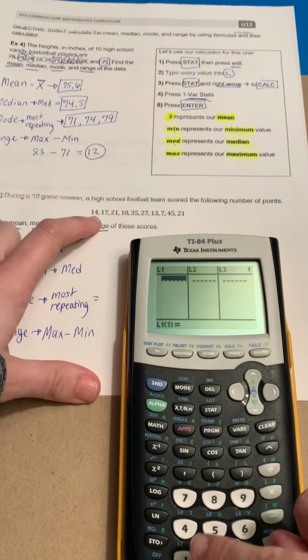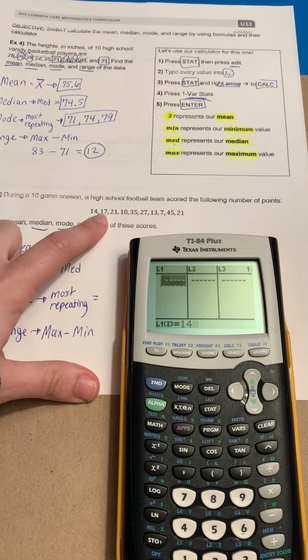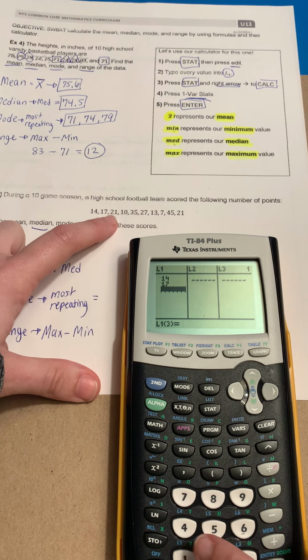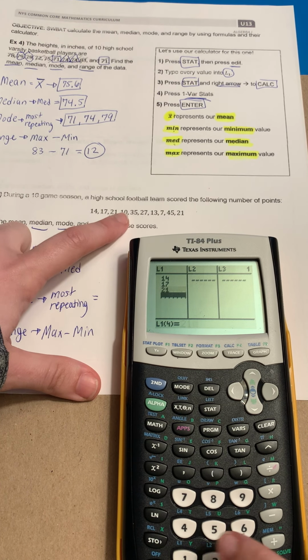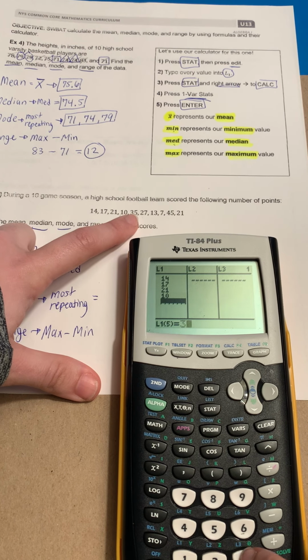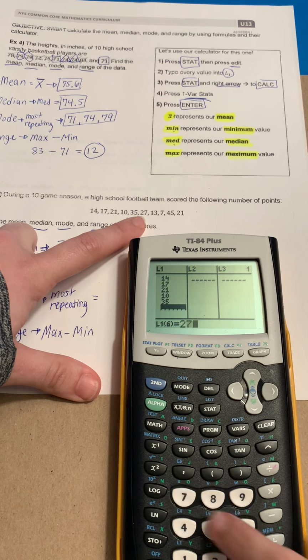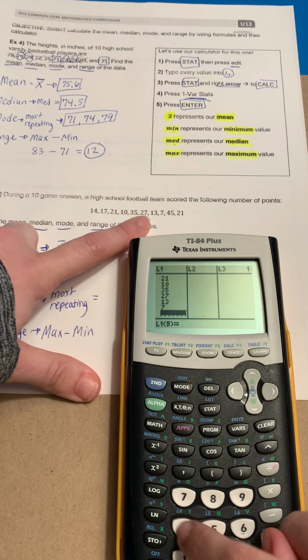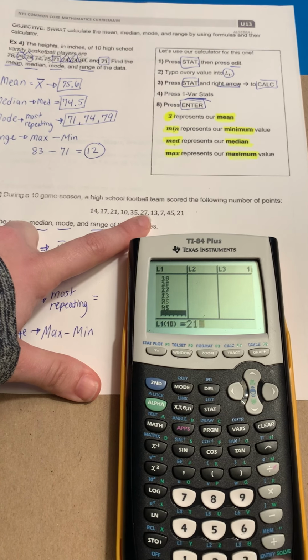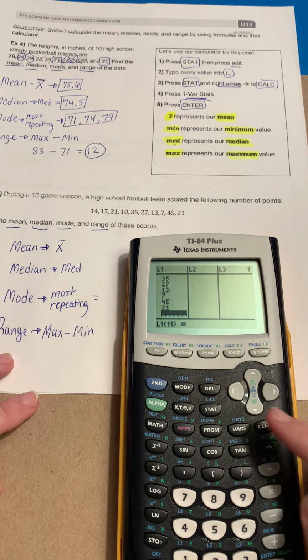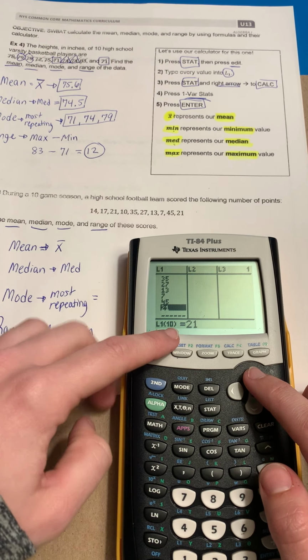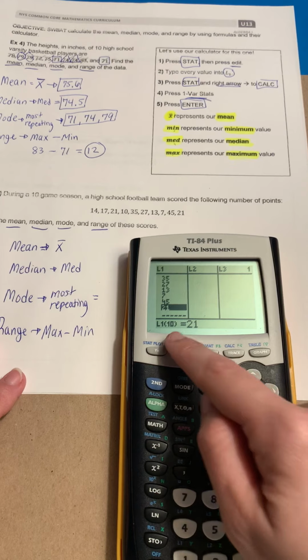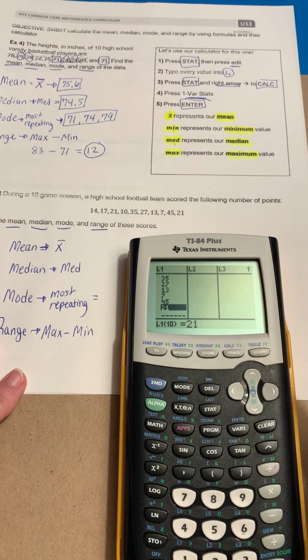So let's enter our numbers. 14, enter. 17, enter. 21, enter. 10, enter. 35, enter. 27, enter. 13, enter. 7, enter. 45, enter. 21, enter. Now that I have all my numbers in, I know I have 10 values. Well, that's good because in parentheses it says 21 is my 10th value.